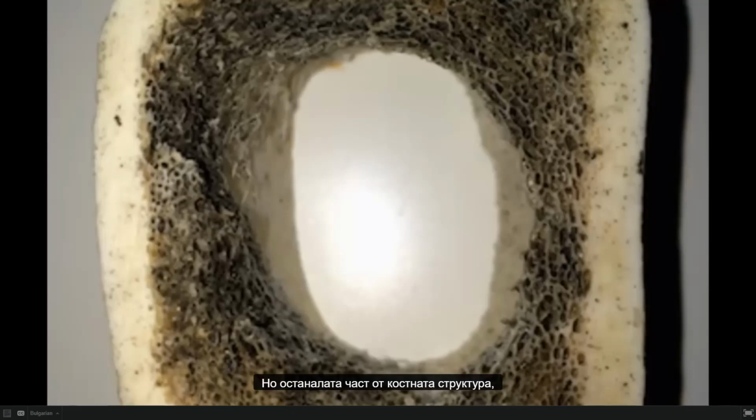But the rest of the bone structure, being your upper arm, being the rib, being the little bone on the tip of your finger, operate exactly the same way, and they produce exactly the same kind of thing, even if it might not be visible to the physical eye. So the bone, from the space technology point of view, is a conversion factory.